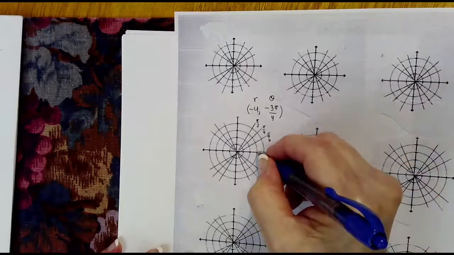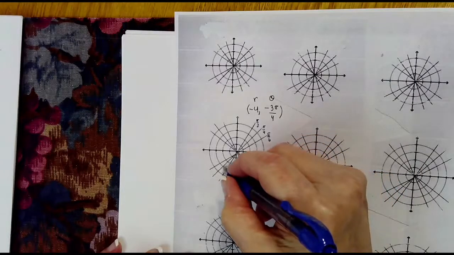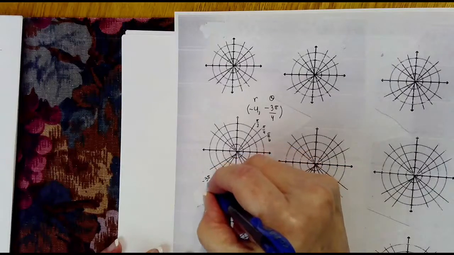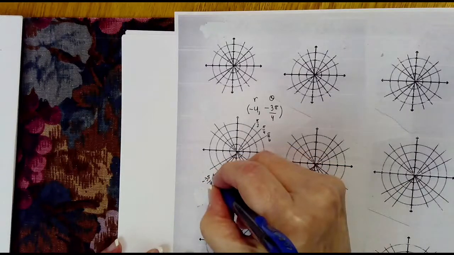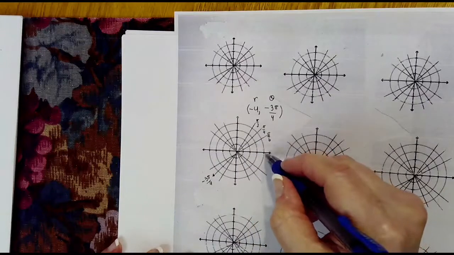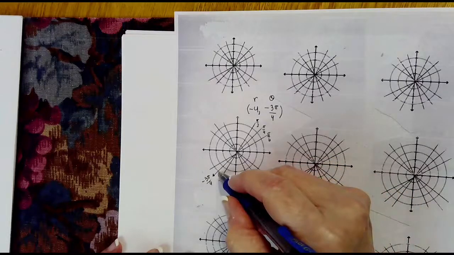So if I go pi over 4 down, this is 1 pi over 4, 2 pi over 4, 3 pi over 4, right? So this would be -3 pi over 4, this line right here. So count it again. You're going negative direction, so you're going down. So 1 pi over 4, 2 pi over 4, 3 pi over 4.